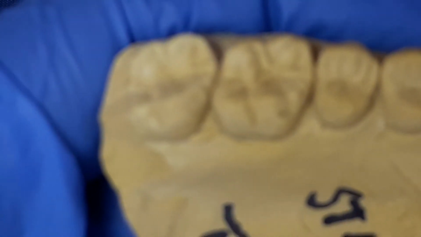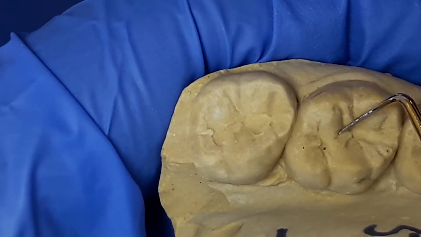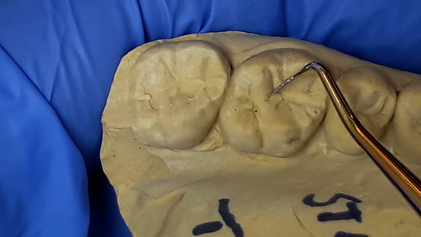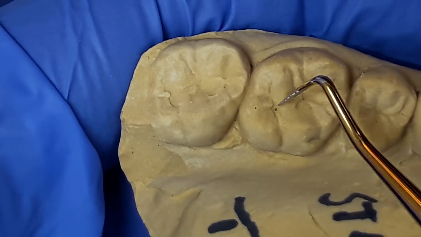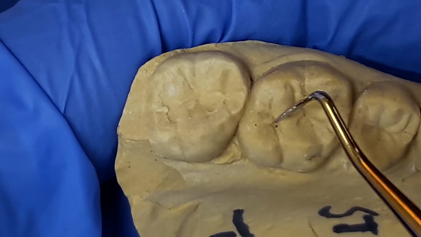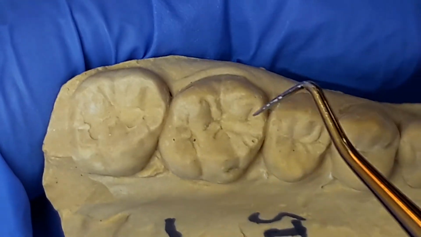It's not straight. It comes from the mesial facial, comes up, and then it turns a little bit here. And this is not very noticeable, but here is the finishing of the triangular ridge.